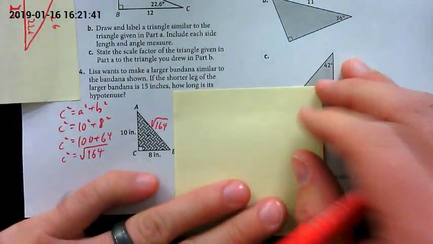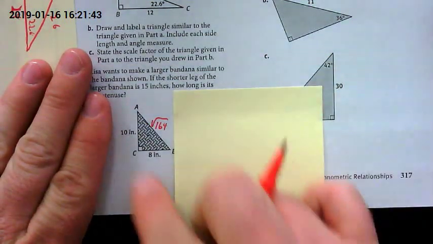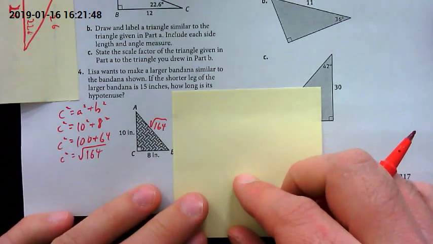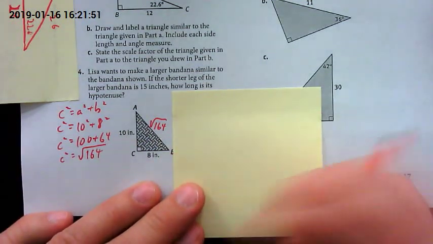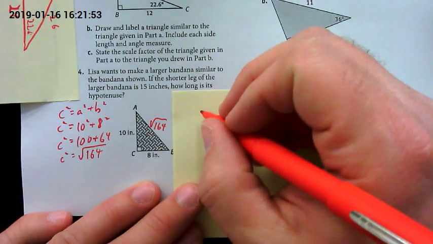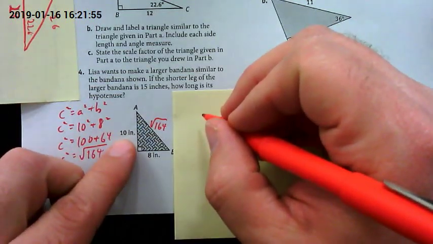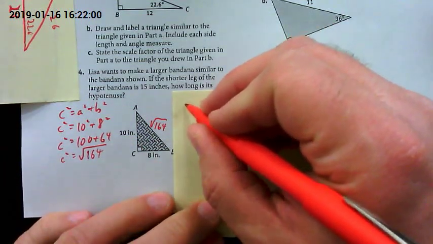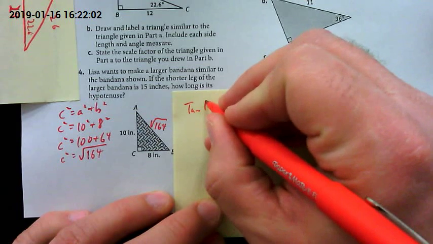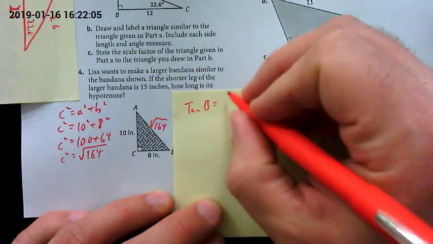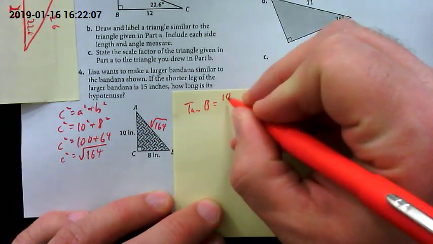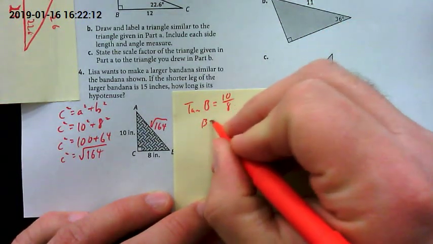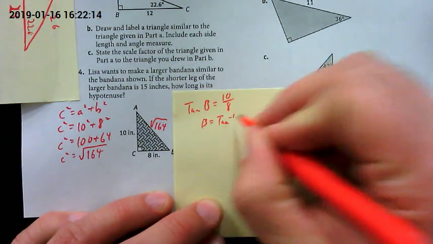So if I wanted to do the other way, I don't even have to find the hypotenuse if I don't want to, because I can just use these 2 pieces. Let's say I'm going to find what angle B is. So for angle B, this would be my opposite and my adjacent piece. Opposite and adjacent is tangent. So I could say tangent of B equals 10 over 8. Well then, in order to find the measure of angle B, I do the inverse tangent.